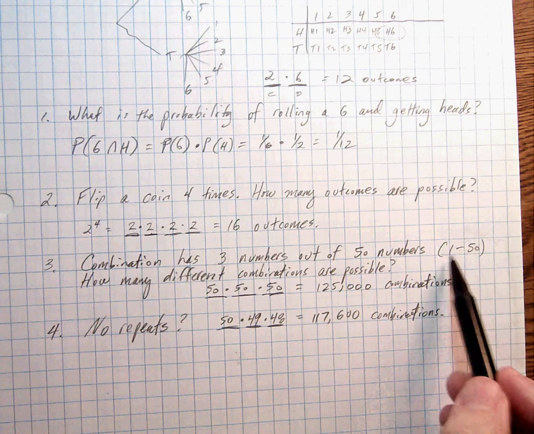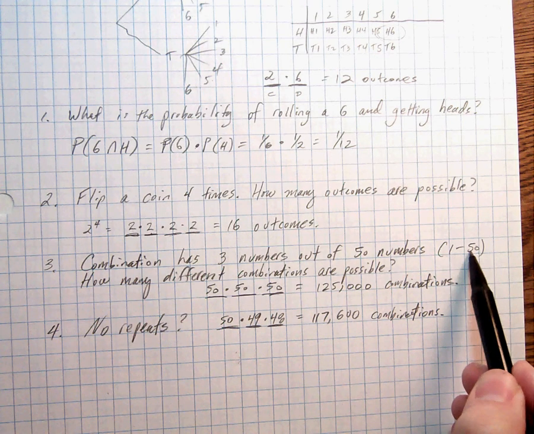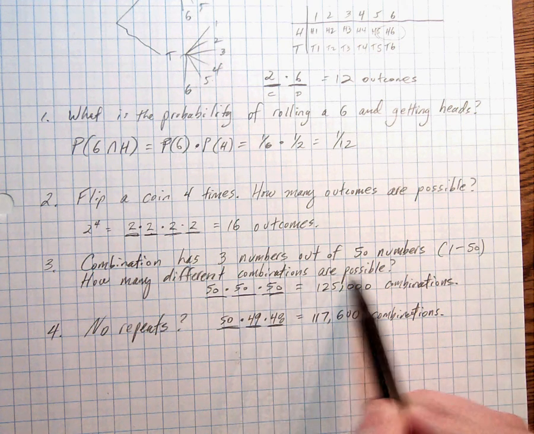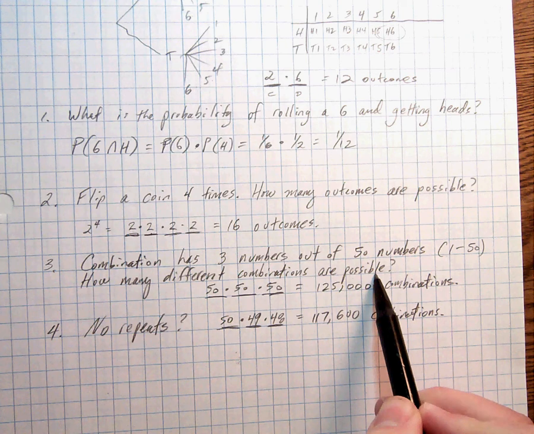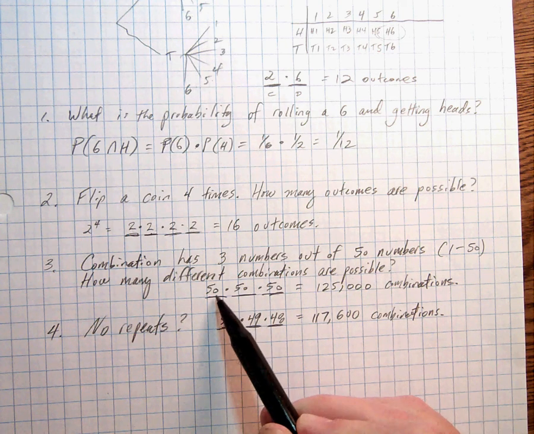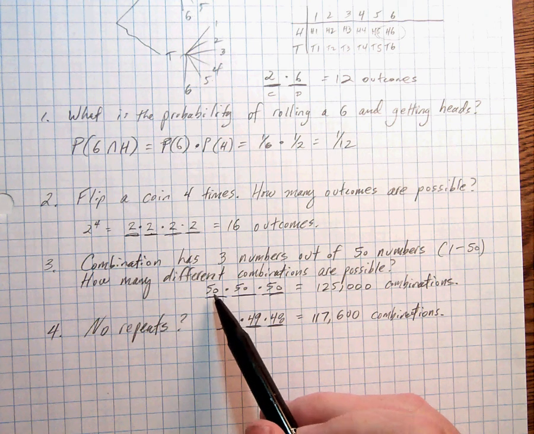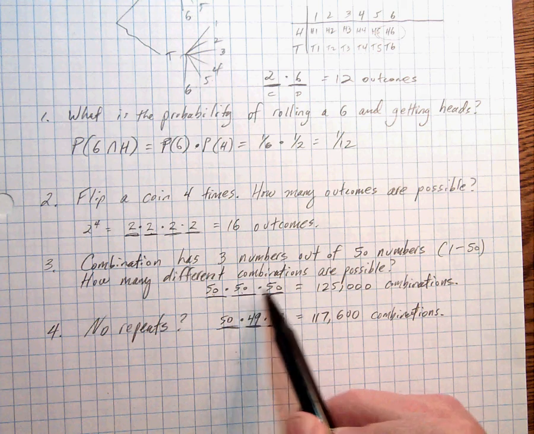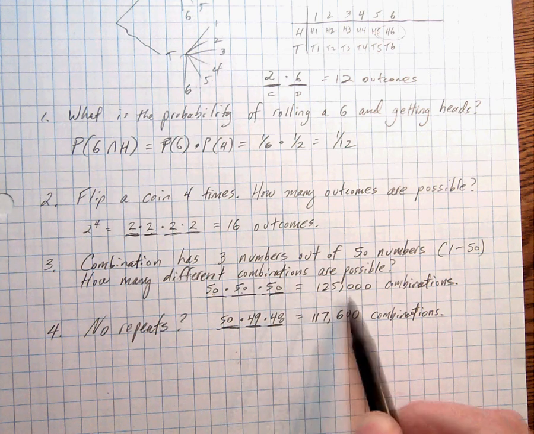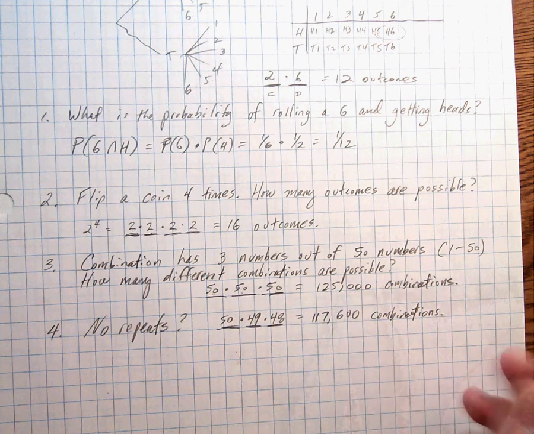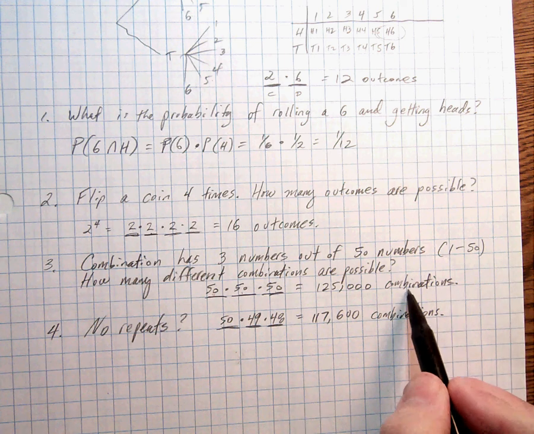Let's say 1 through 50 are the possibilities on the lock. How many different combinations are possible? Well, we're assuming that you can use the same number more than once. So there's 50 possible numbers for the first one, 50 again for the second, 50 again for the third. So that's 125,000 different combinations.